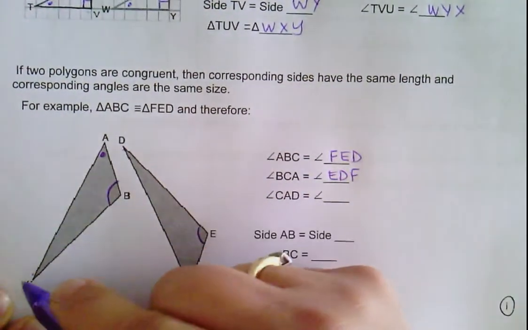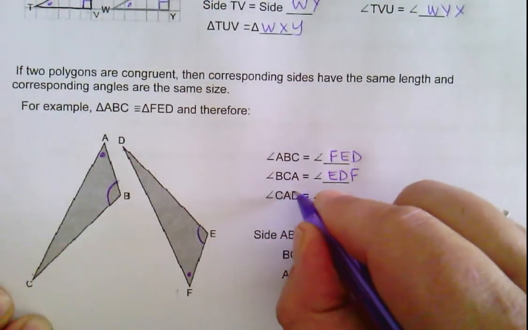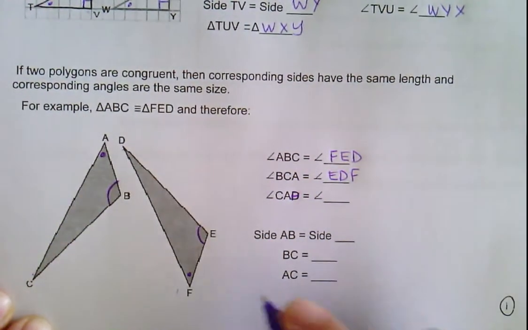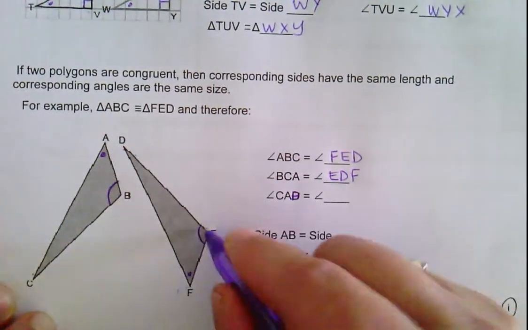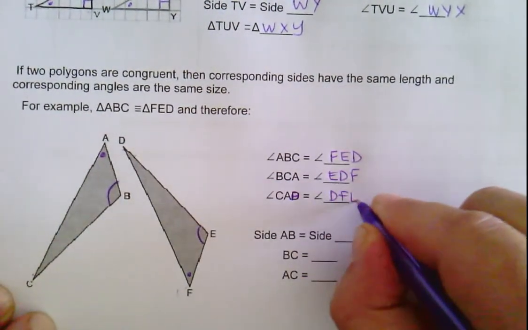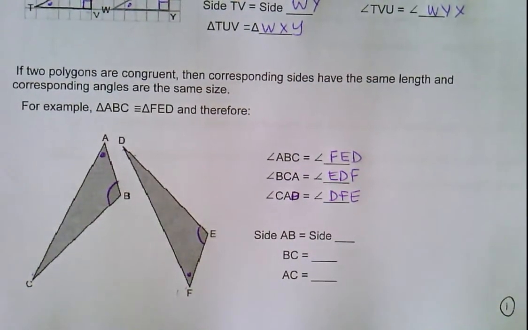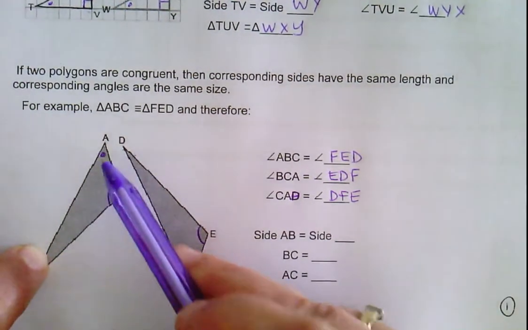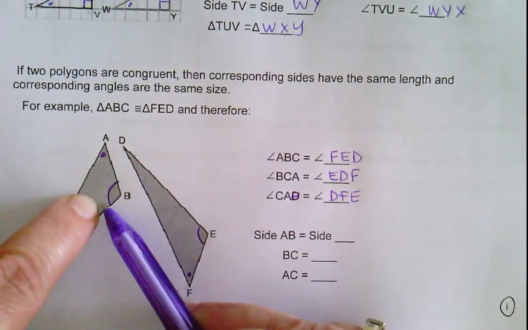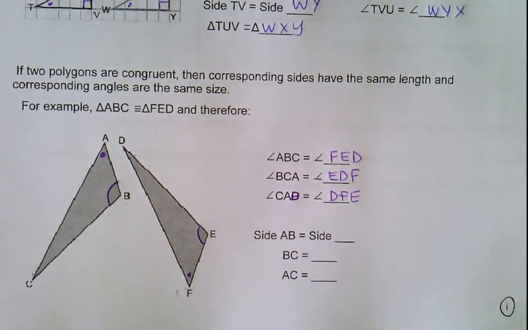And the last one, angle CAB. Angle CAB is blank, dot, arc. Blank, dot, arc is angle DFE. Do you see? Do you know what I'm doing? I'm going blank. There's no mark on the angle. There's a dot on the angle. There's an arc on the angle. And that's how I preserve my order of vertices.